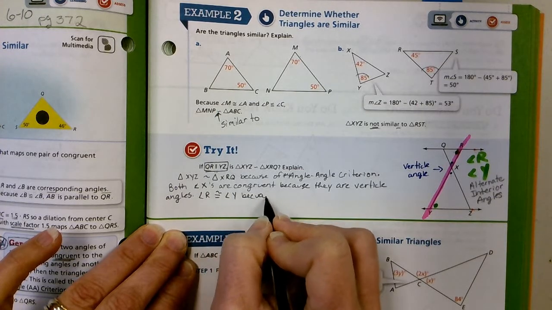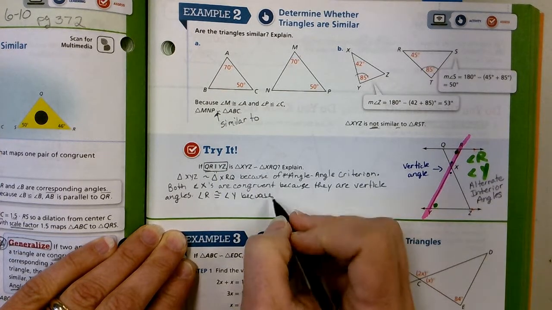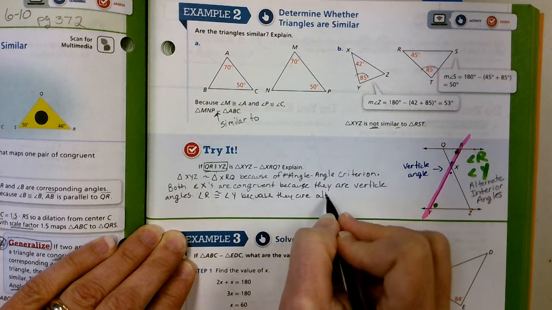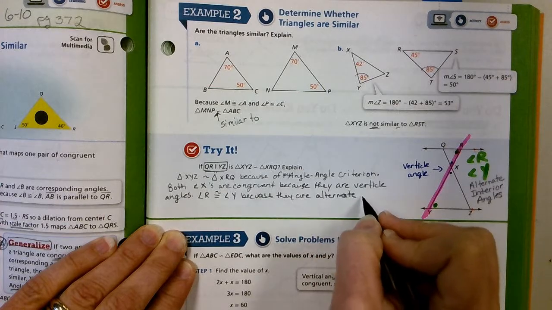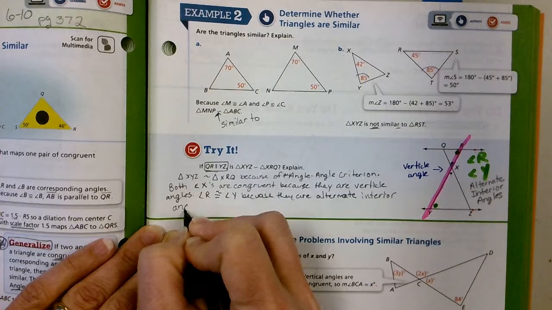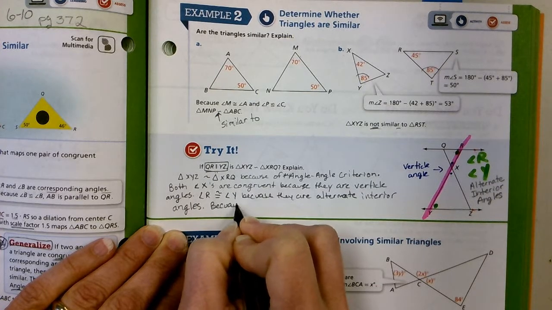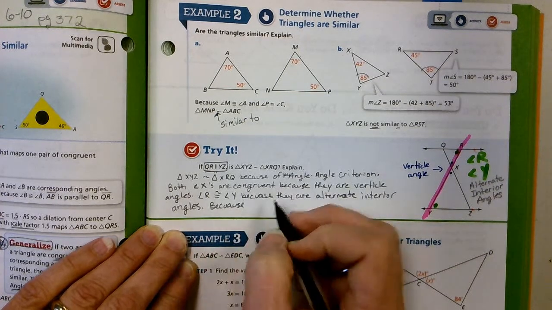because they are alternate interior angles. Because two angles are congruent, the triangles are similar.